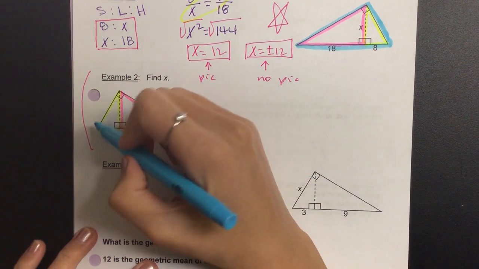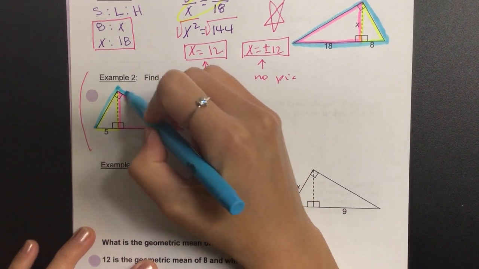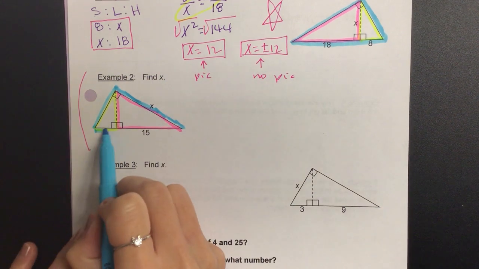You do not need a calculator. Simplify the radical.